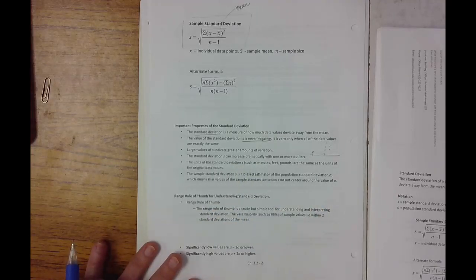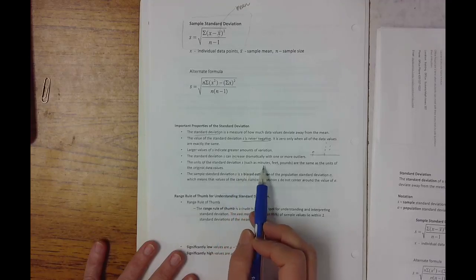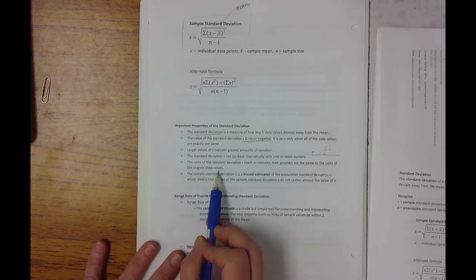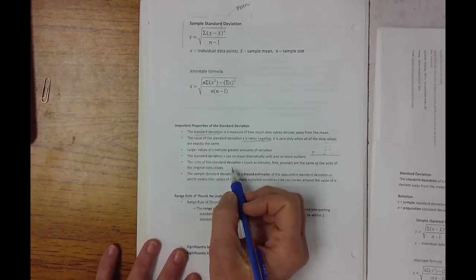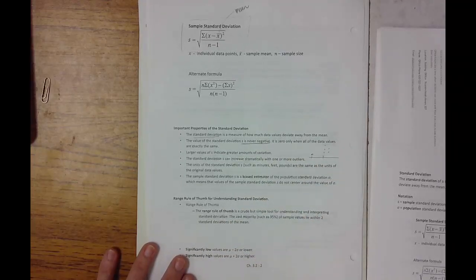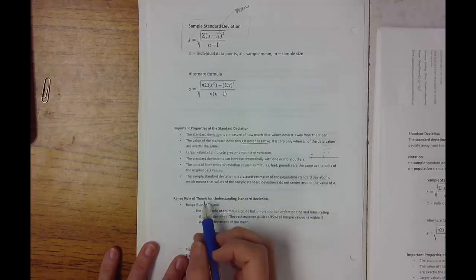But they do dramatically increase your standard deviation. The units of standard deviation, such as minutes and feet and pounds, are the same as the units of the original data set. So, in other words, when I find a standard deviation, if my data set is in pounds, that means my standard deviation will be so many pounds from the mean.